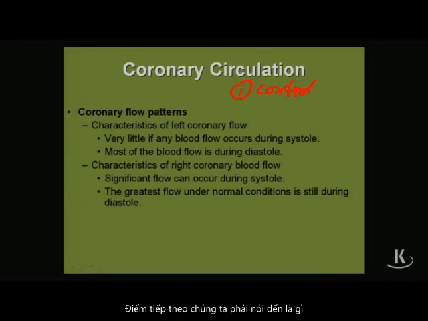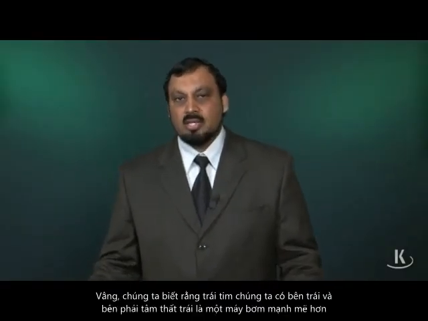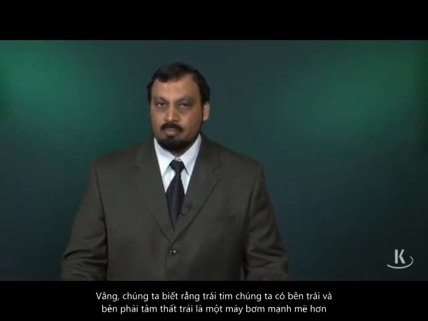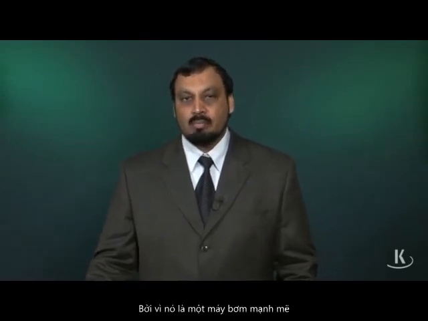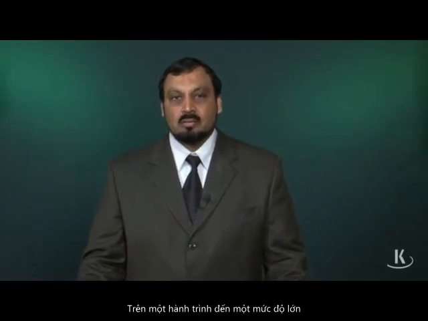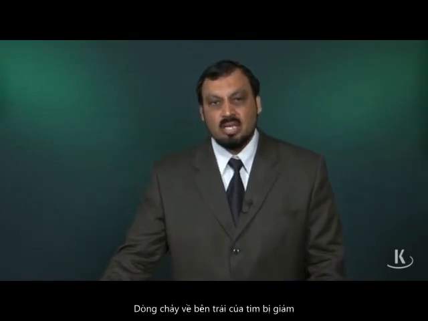What's the next point we have to talk about and remember? We have to remember about the pattern. And what do we mean by pattern of control? Well, we know that the heart has the left side and the right side. The left ventricle is a more powerful pump than the right ventricle. So when the left ventricle contracts, because it's such a powerful pump, it squeezes and occludes to a large extent the left coronary vessels. Because of this, during systole, flow to the left side of the heart is diminished.